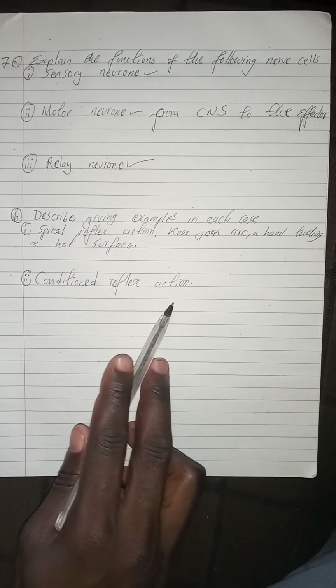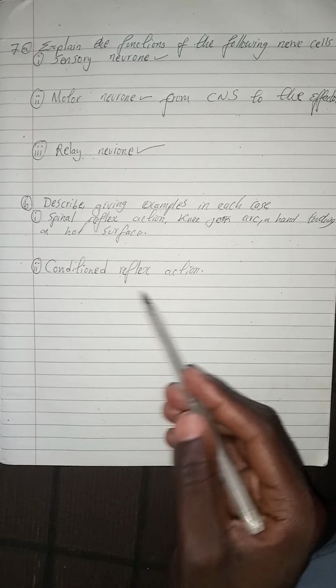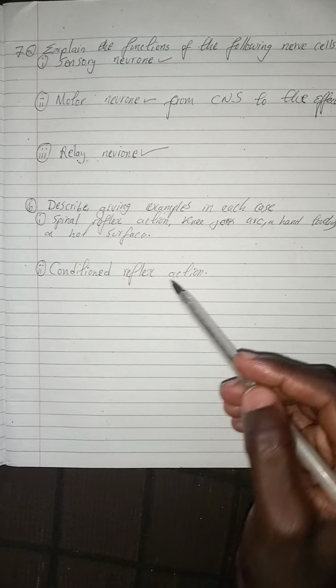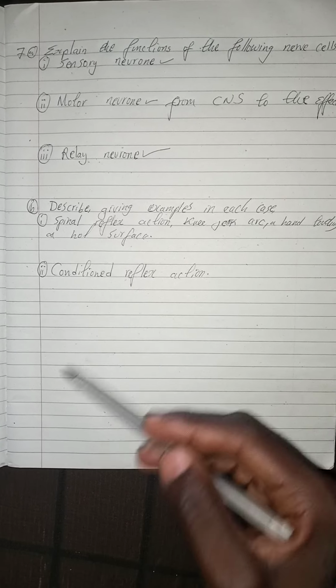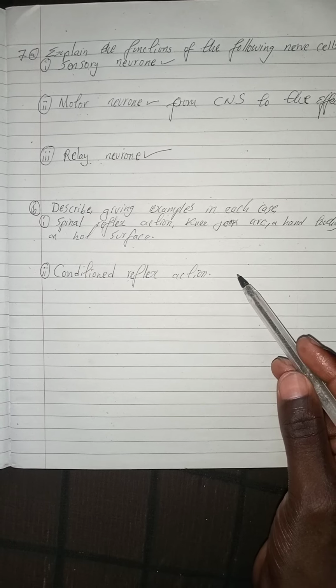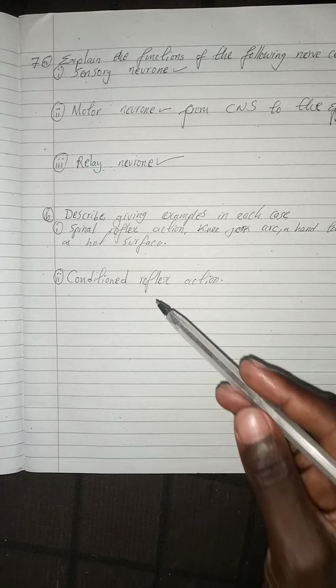While a conditioned reflex action is where an organism is trained to respond to a situation. For example, if anytime you want to give food to a dog, you ring a bell, you find that as time goes by, the moment you ring that bell, the dog will be salivating.